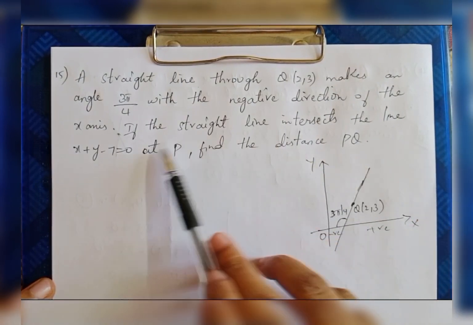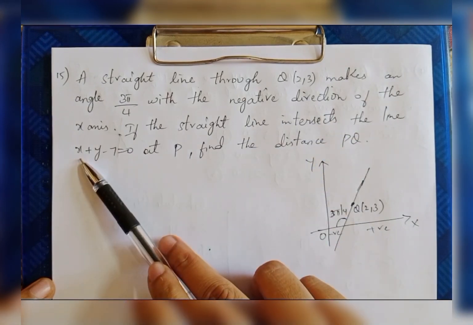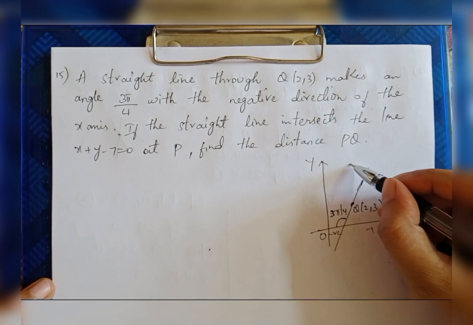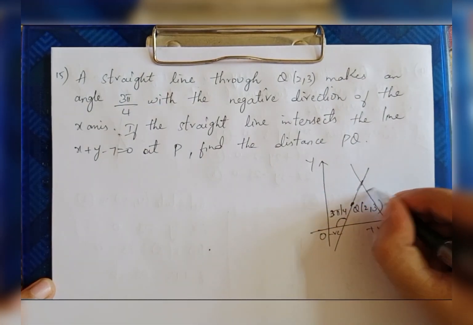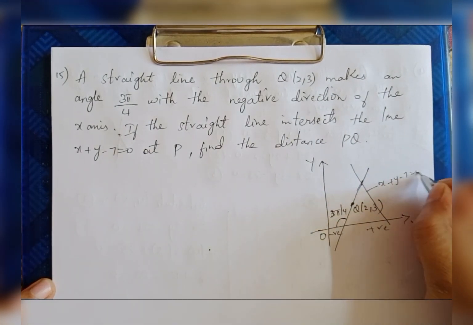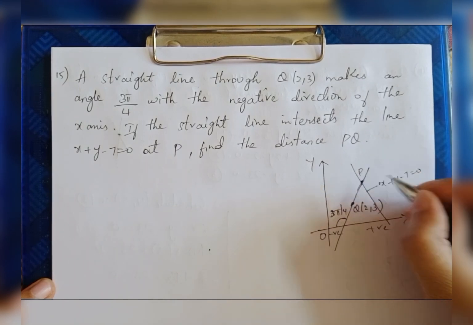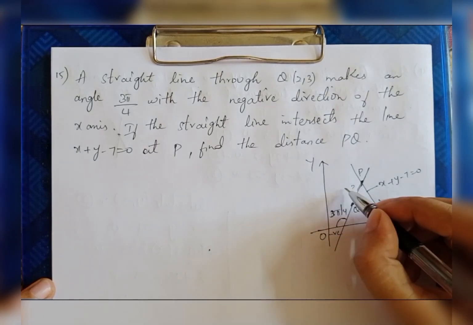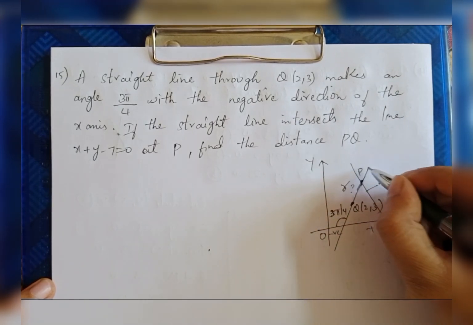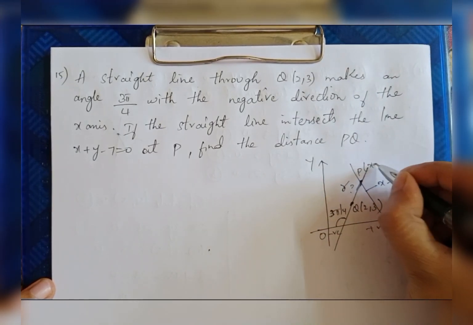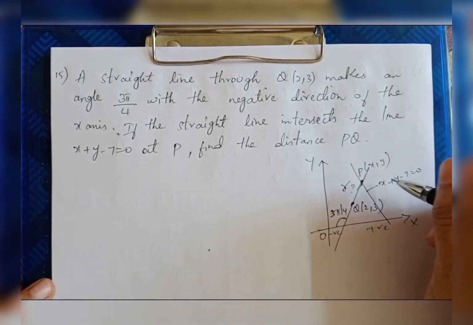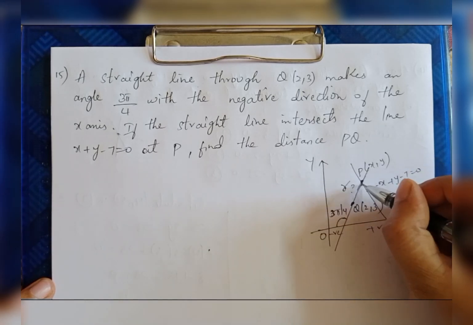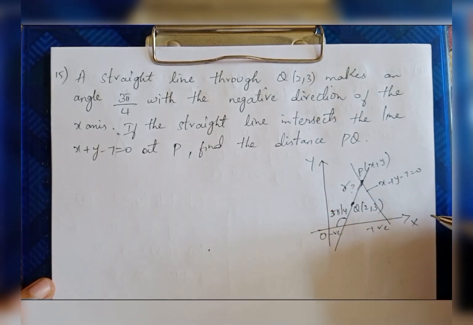And if the straight line intersects the line x plus y minus 7 equal to 0 at P, there is another straight line, x plus y minus 7 equal to 0, and this has a point P. So what is the distance PQ? This we have to find. Let it be r, and P will be x comma y as we have no coordinates of P here. So we have to get the distance between the two points P and Q.